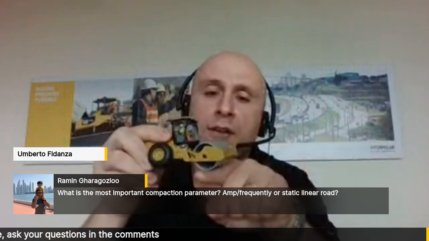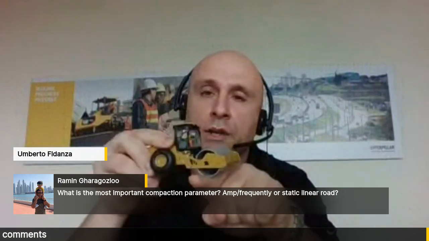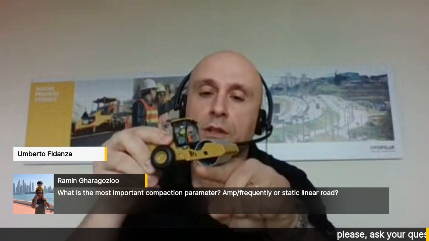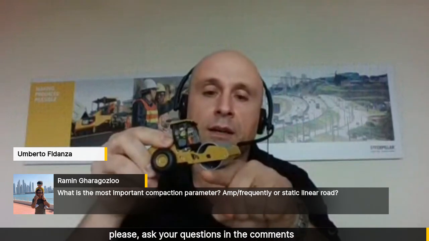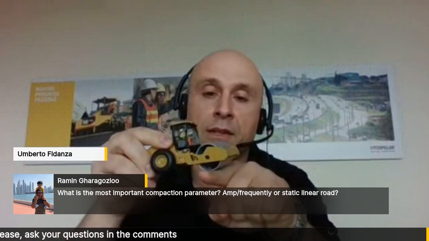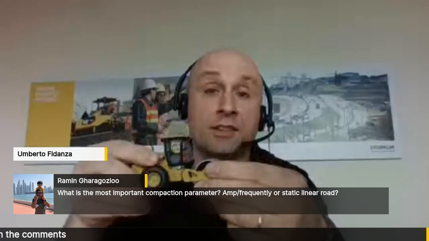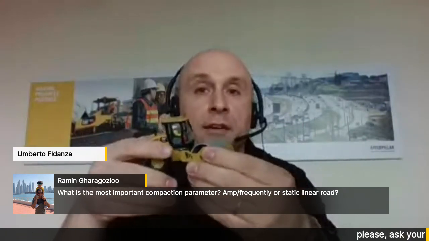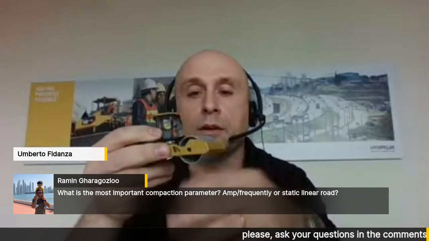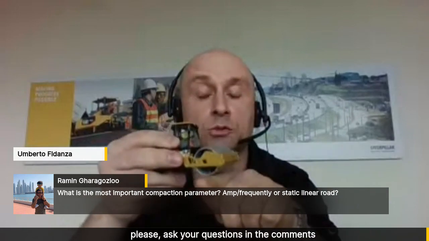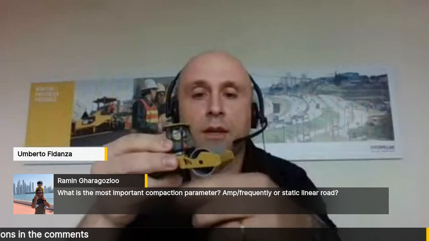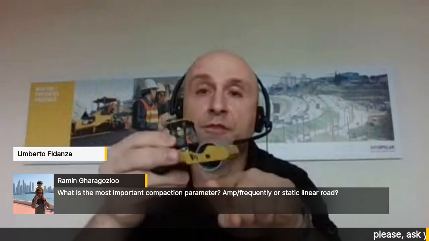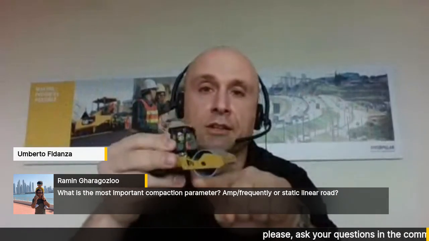The travel of the drum during its vibration is the amplitude. For instance, the most common soil compactor in Africa and the Middle East, in the 10 to 12 ton size class, has a 2 millimeter travel width, so amplitude maximum, which is state of the art in that region. So it's very important to effectively transfer the impact energy to the soil.